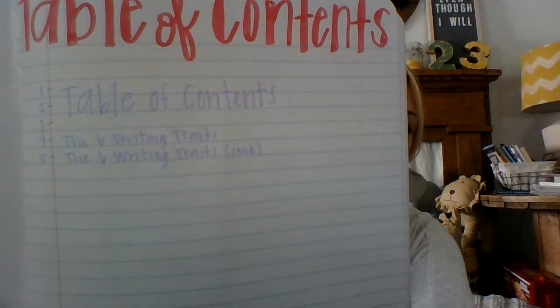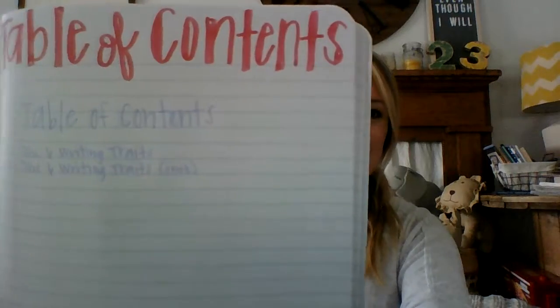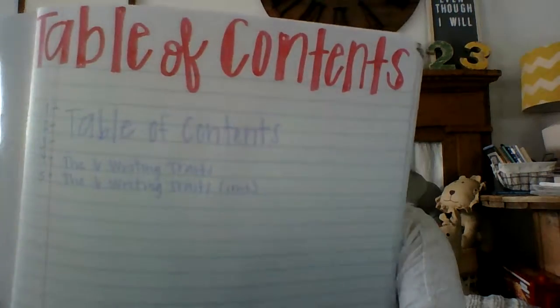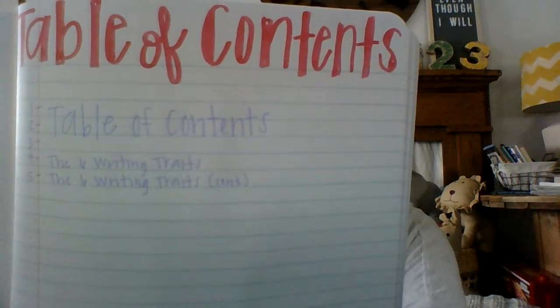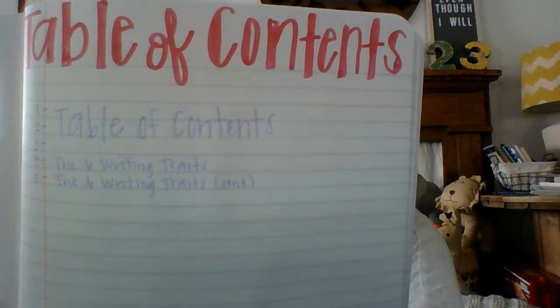And then 4 and 5, you're going to write the 6 writing traits. And then on 5, the 6 writing traits continued. You may print this information, so go ahead and push pause on the video so you can copy this information down. Move this down so you can see all of it. There we go. Okay, go ahead and copy down the table of contents. When you're done, push play, and then we'll go ahead with pages 4 and 5.